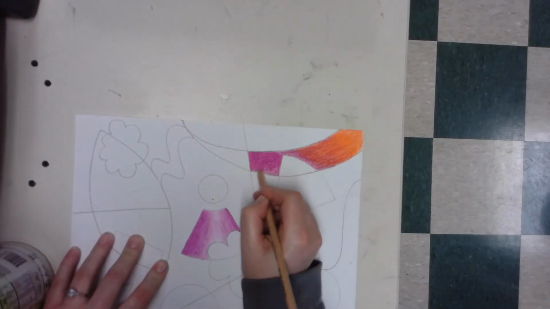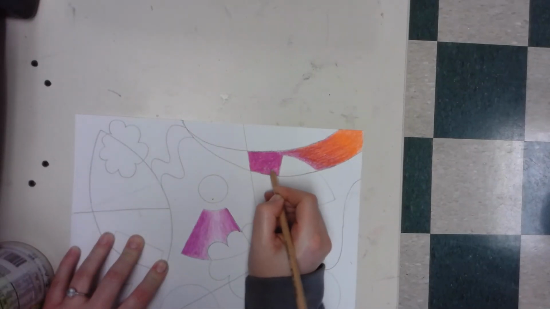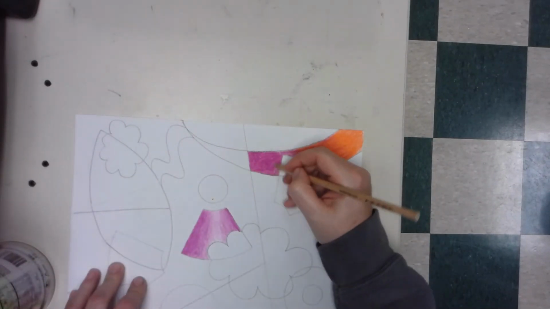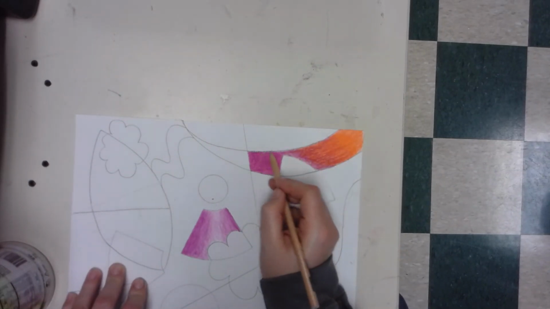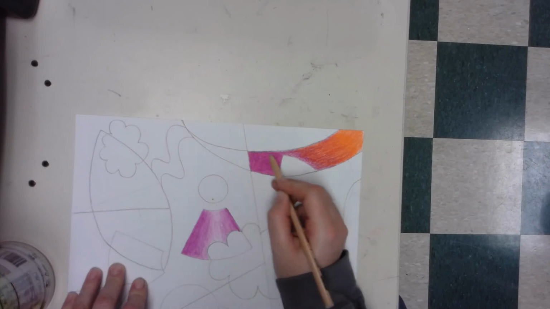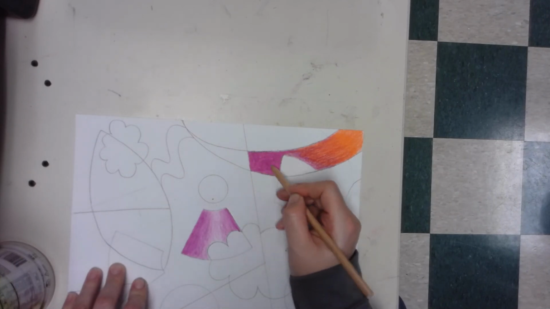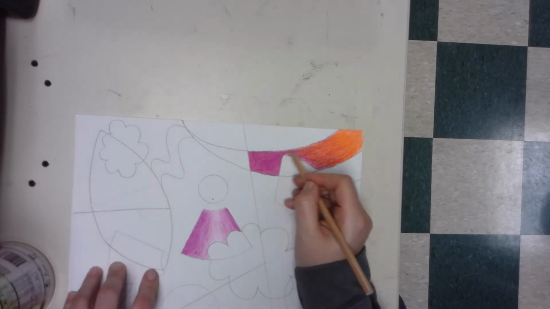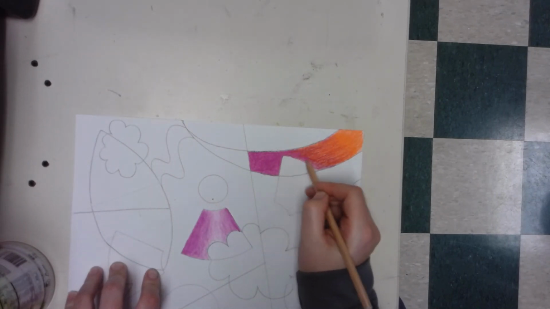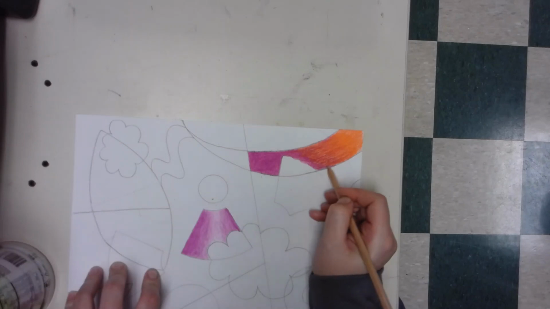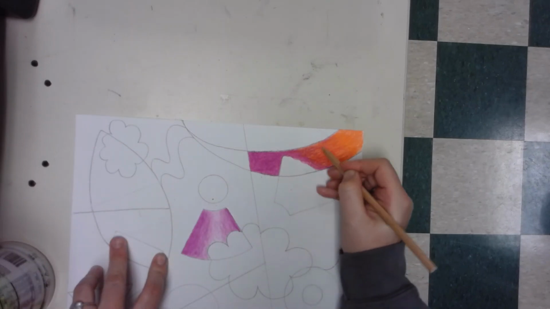The nice thing about doing this project is that every single student is going to have a totally different piece. No one should have the same looking piece because we all choose different colors and shapes and lines. Each one's going to have a different feeling, a different look. Some might look really detailed, others might be less detailed, and there's nothing wrong with that.